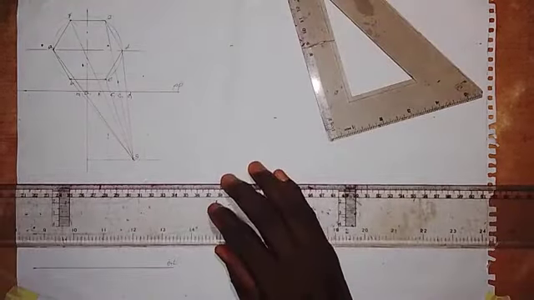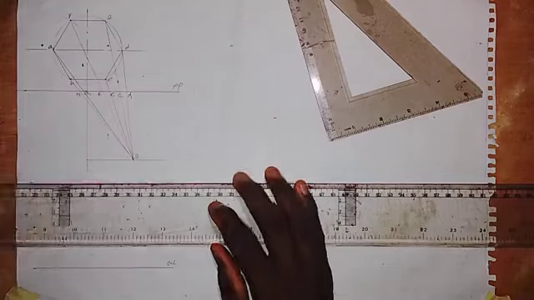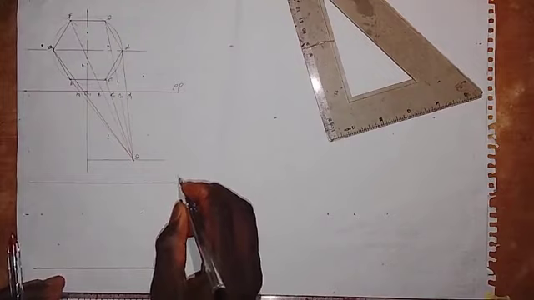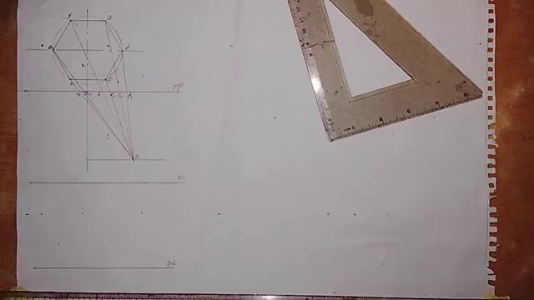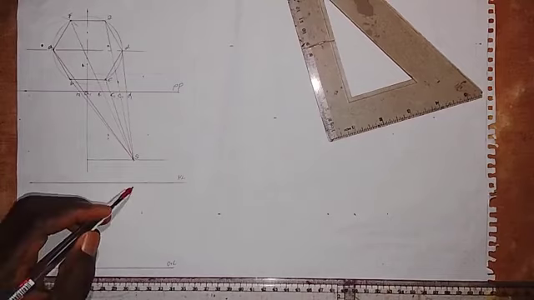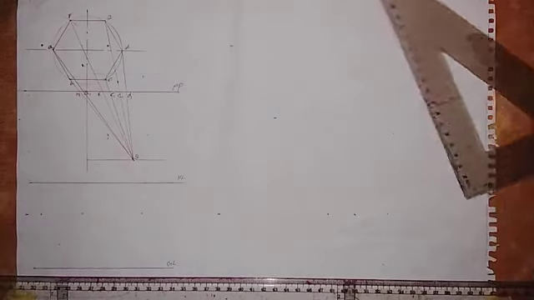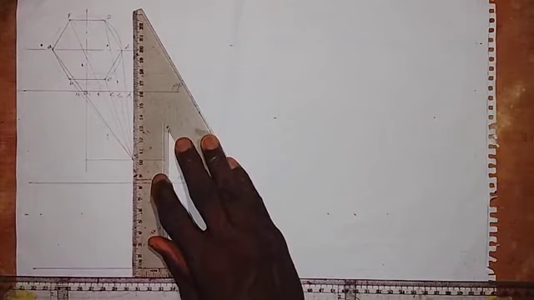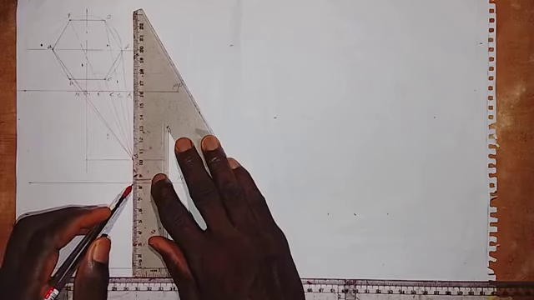So I'm going to draw a horizontal line through this. This horizontal line that we have drawn, we call it the horizon line, and we represent it with the letters HL. Having done that, I need to locate a station point on this line. To do that, I'm going to draw a vertical line from point S here, down like this.